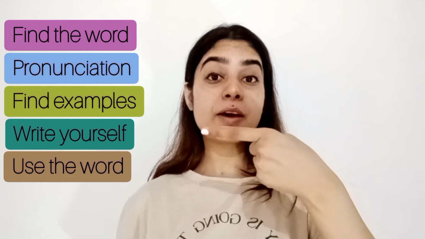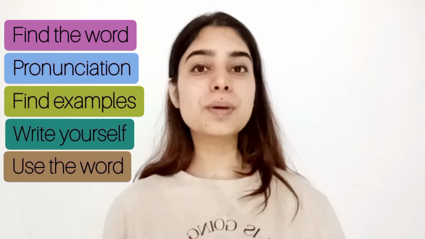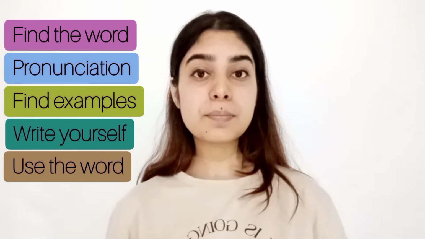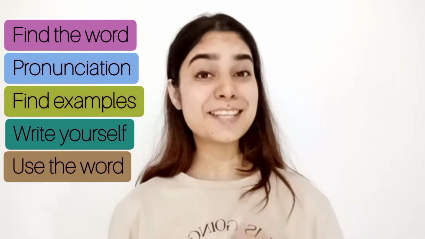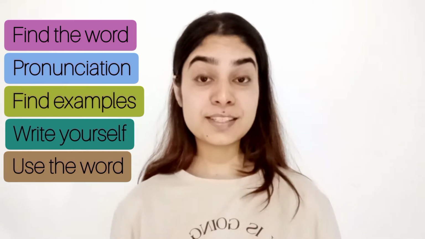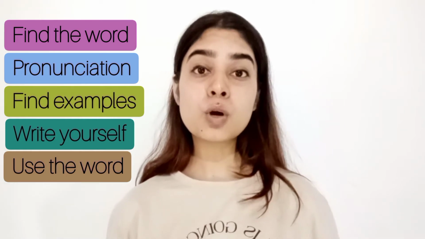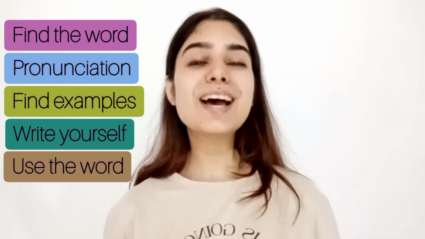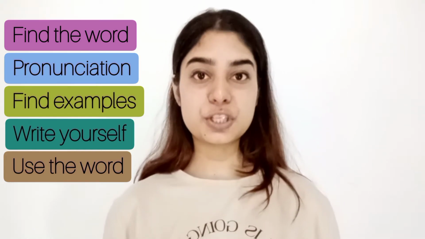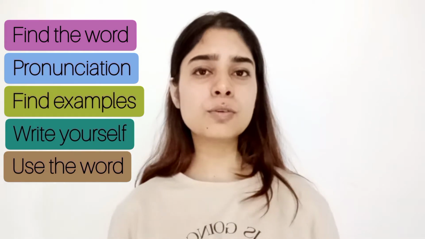Okay, so here are the 5 steps that you need to follow to build your vocabulary. The first step is find the word. The second step is build your pronunciation. Third, look for existing examples. Fourth, make your own example. And the fifth, very important, use the word intentionally. Now let us discuss all of them one by one in great detail and learn the importance of all of these steps that you just cannot miss.